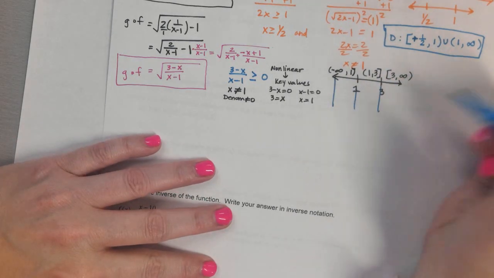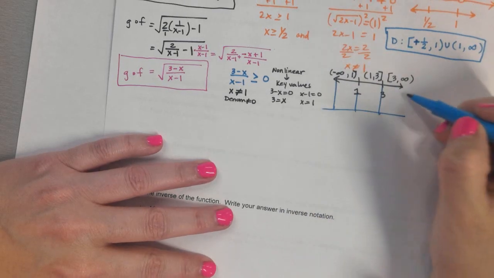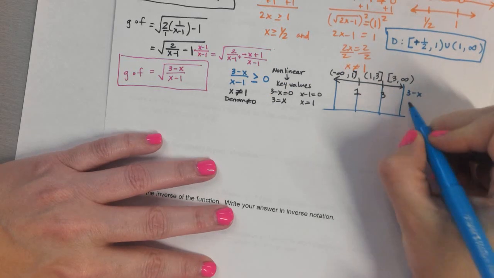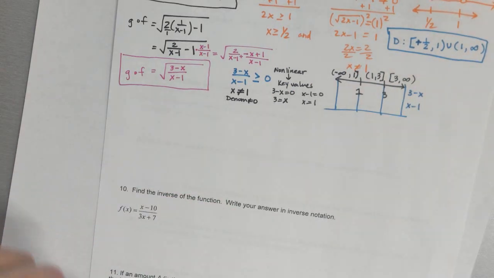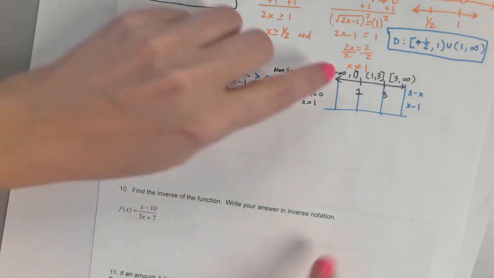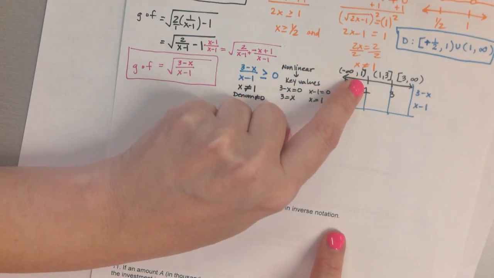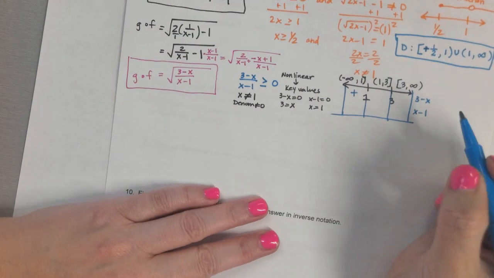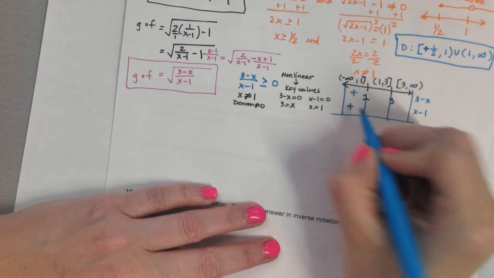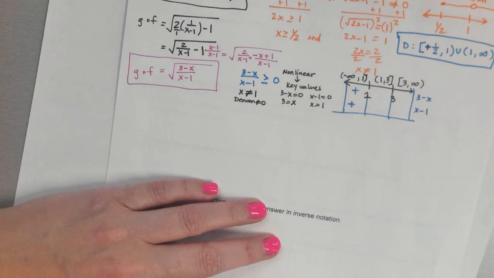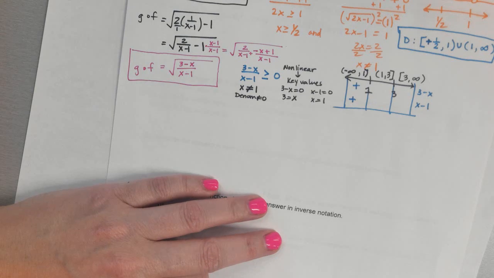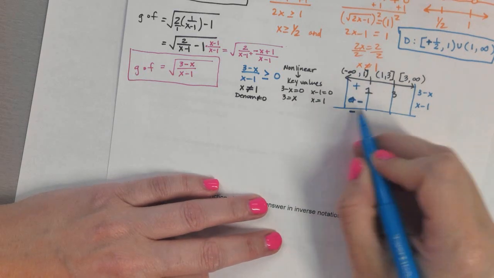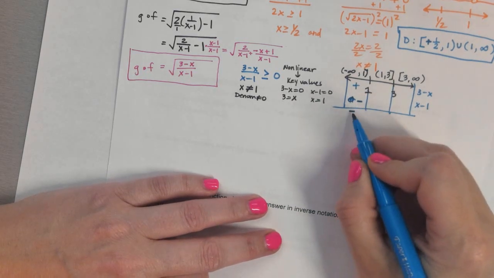And then I'm just going to put the factors over here. So your first factor is 3 minus x. Your second factor is x minus 1. Same thing that we did on the front page. So if I pick a number between negative infinity and 1, I would choose 0. 3 minus 0 is 3, so that's positive. 3 minus 1 is 2, so that's positive. 0 minus 1 is negative 1, and then a positive divided by a negative is a negative.